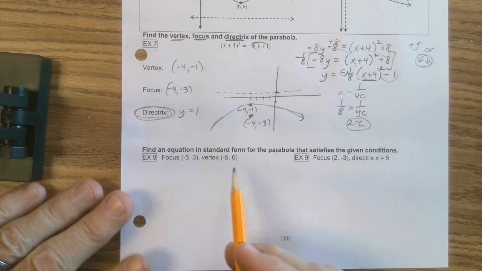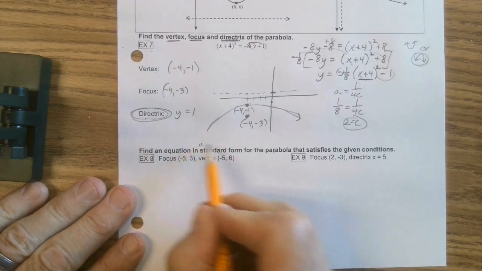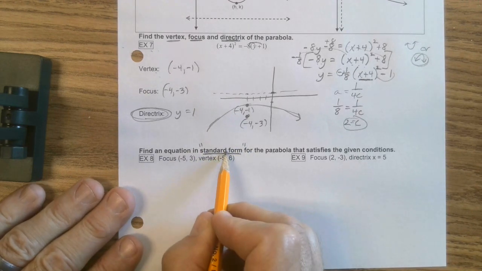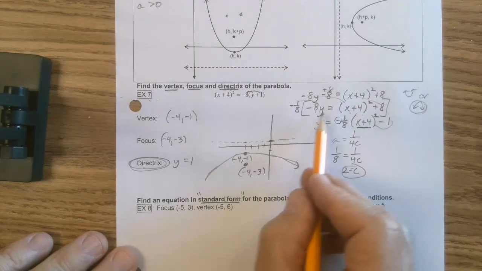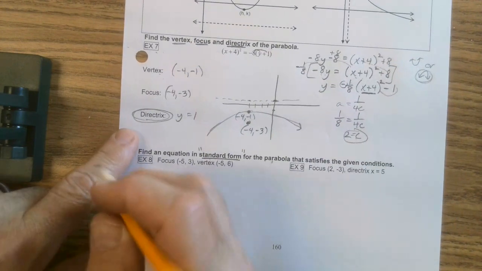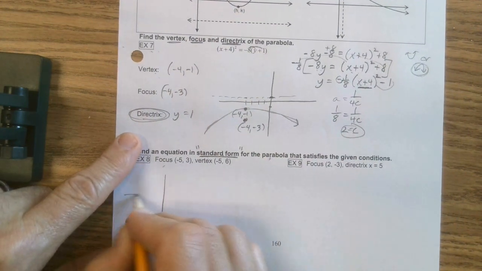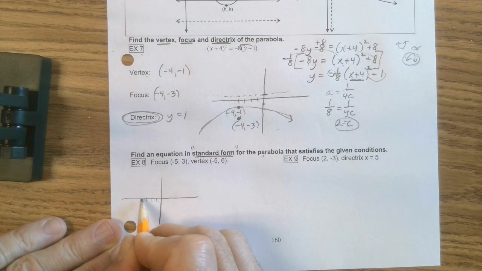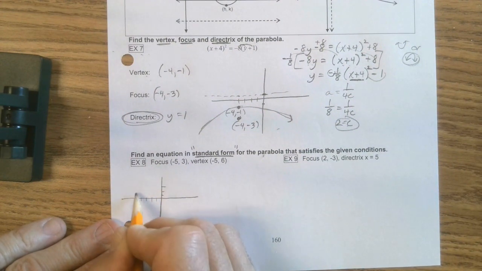Now it says find the equation in standard form. Again, we'll talk about that. This is just kind of a pain in the butt because they want the new pre-calc form, not what we're used to. And this is what we're used to. This is what you're used to, but whatever, we'll deal with it. So I can't encourage you enough to at least get yourself a sketch of what's going on here. So 1, 2, 3, 4, 5, 1, 2, 3.